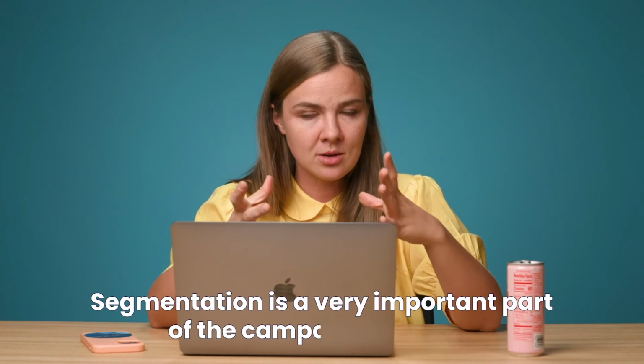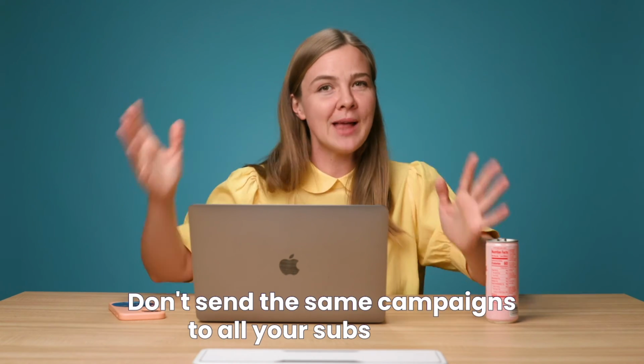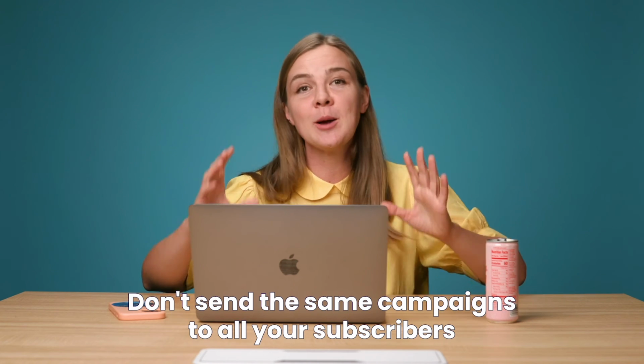And the thing that you need to understand about campaigns is that segmentation is a very important part of the campaign strategy. And segmentation simply means choosing segments and audience groups that you're sending campaigns to. Because the trick and the big secret is that you should not be blasting your entire email list with your campaigns.